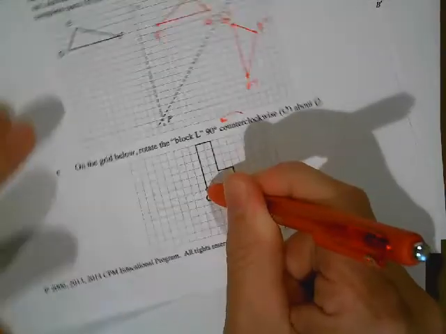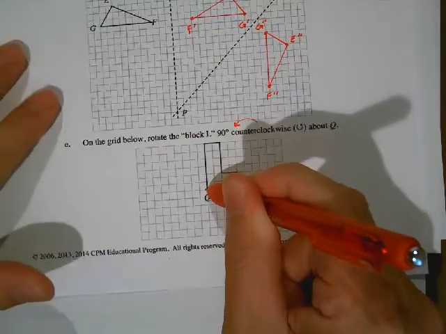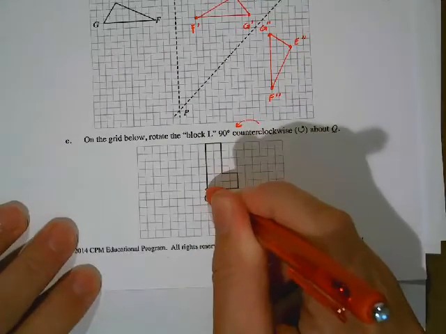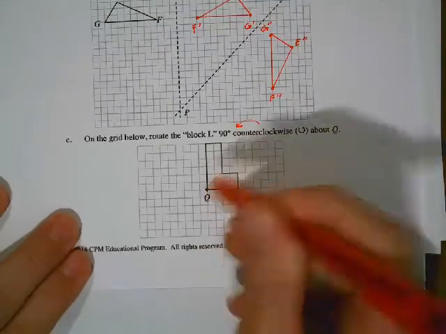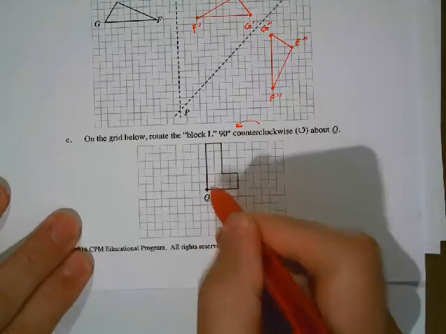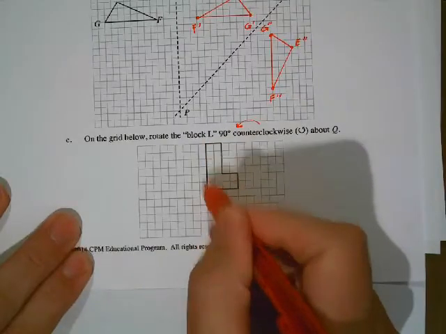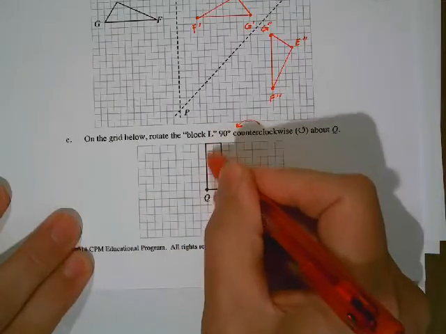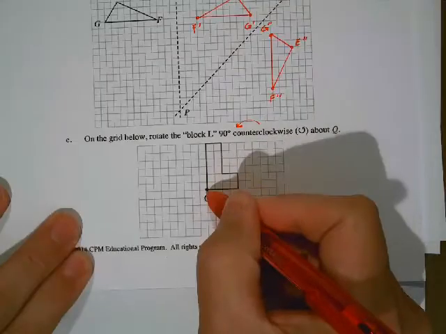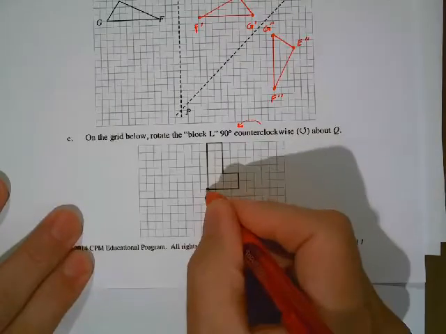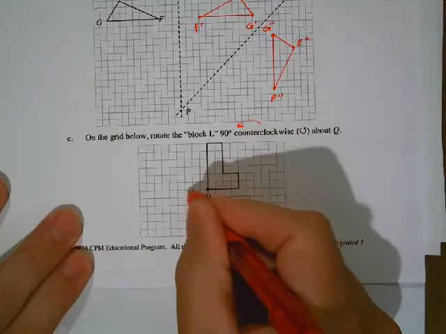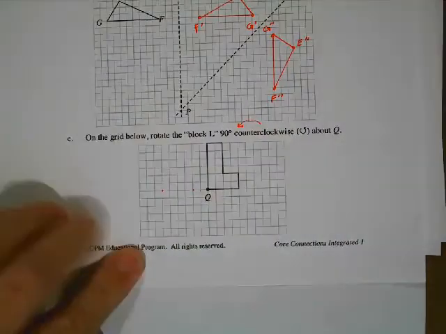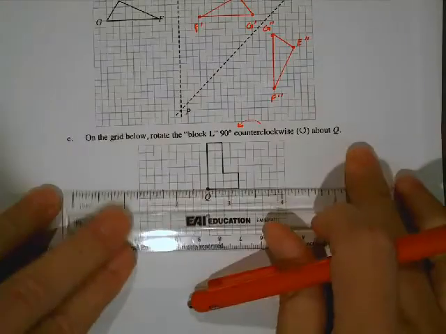Okay, I'm going to spin it back to what it was supposed to be like before. Okay. So knowing that I'm going 90 degrees, that means this vertical line here, if I do 90 degrees about Q, should be a horizontal line instead. So this vertical line is 1, 2, 3, 4, 5, 6 units long. So I'm going to go 1, 2, 3, 4, 5, 6 units this way. I think I counted it correctly. We'll see.